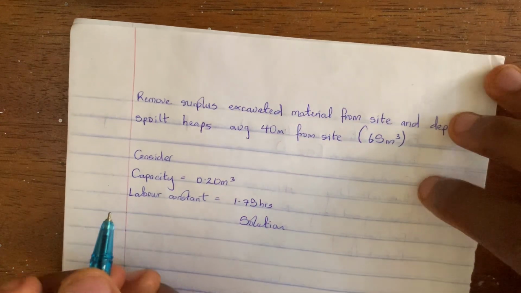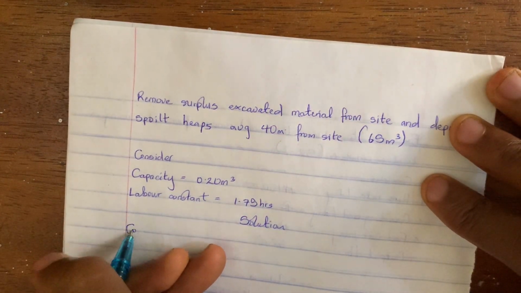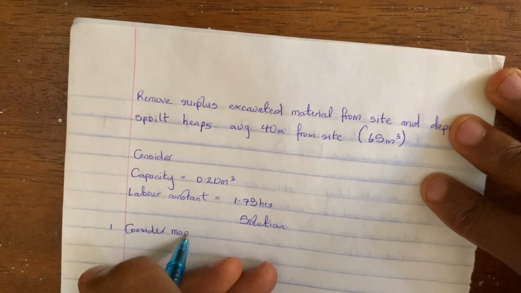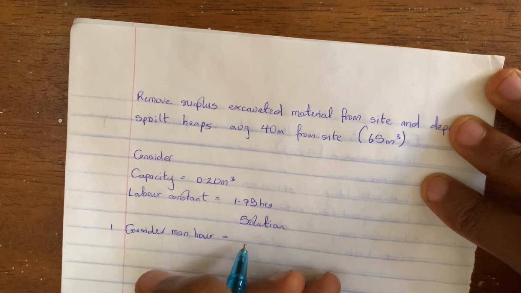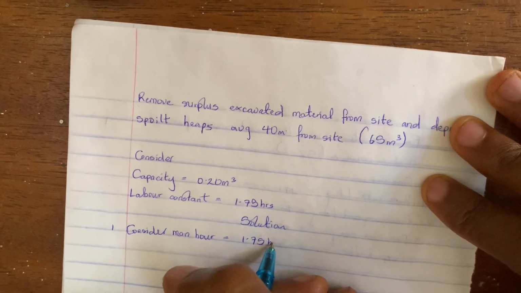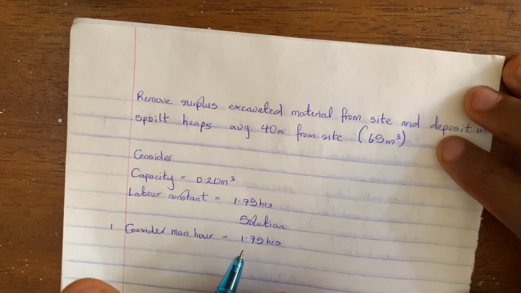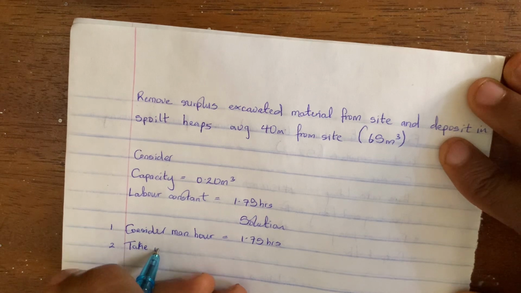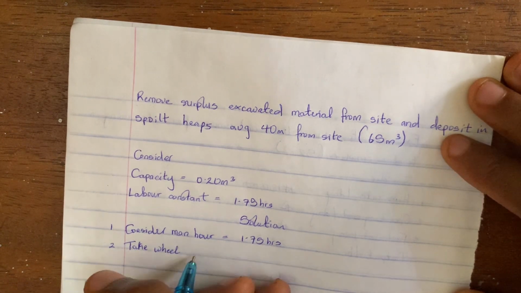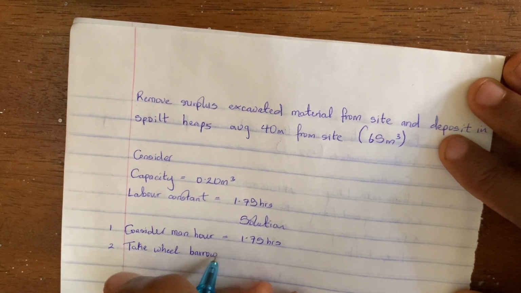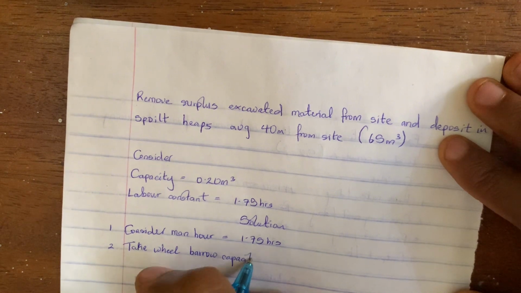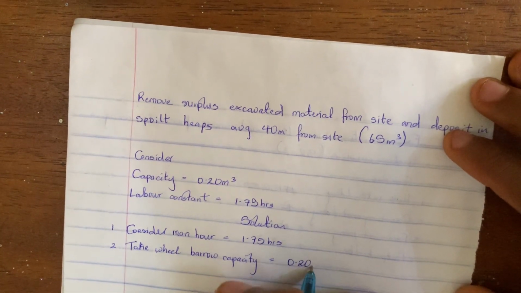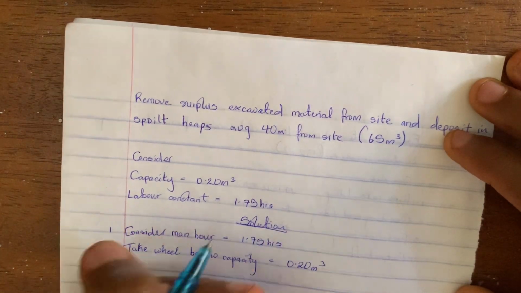So we will now say, consider man hour as 1.75 hours. Take wheelbarrow capacity as what? 0.20 meter cube, as it has been given.